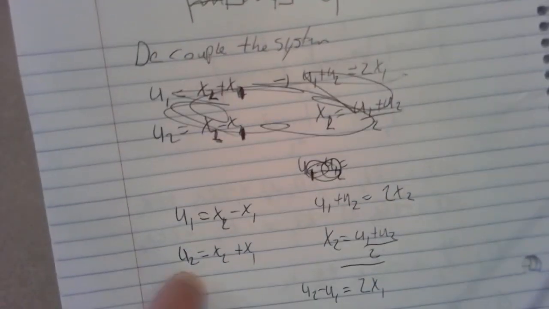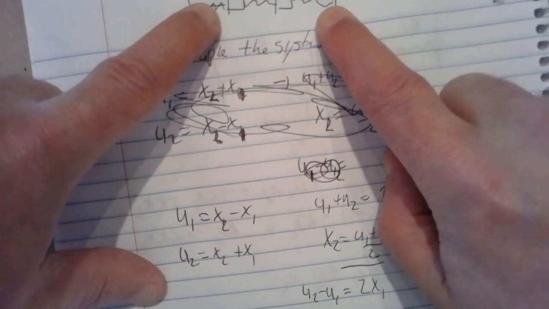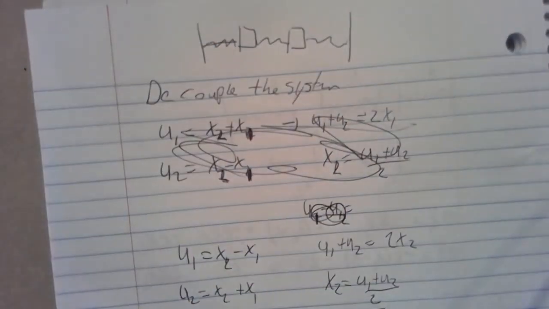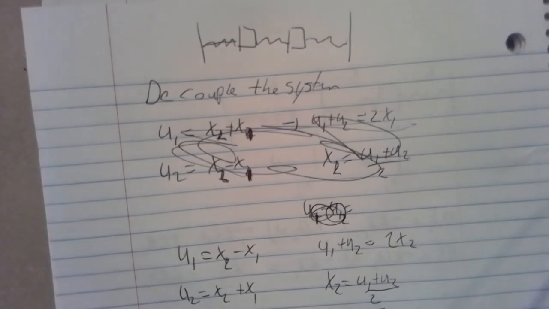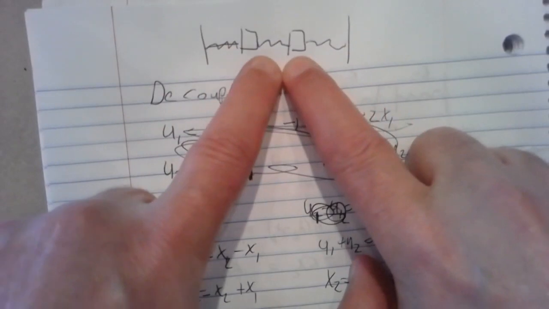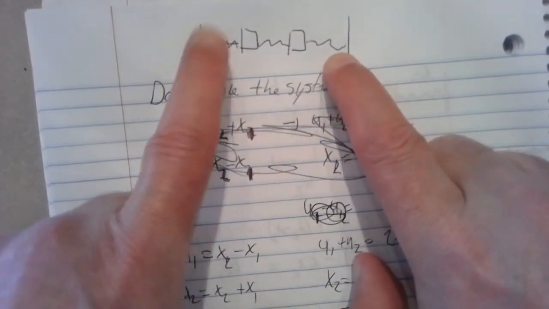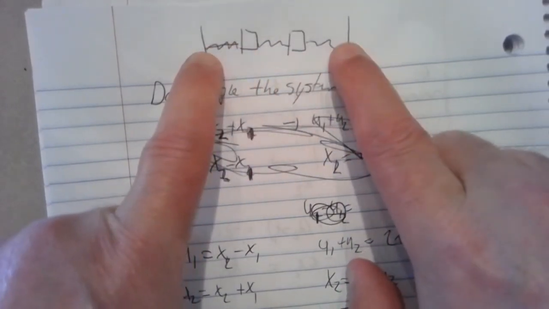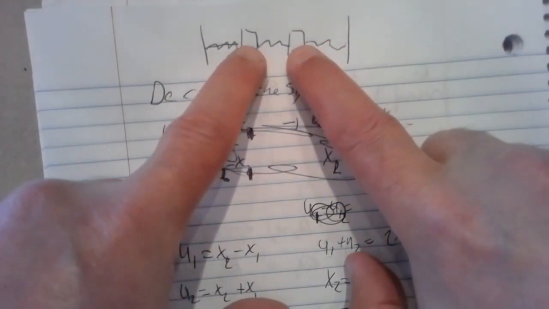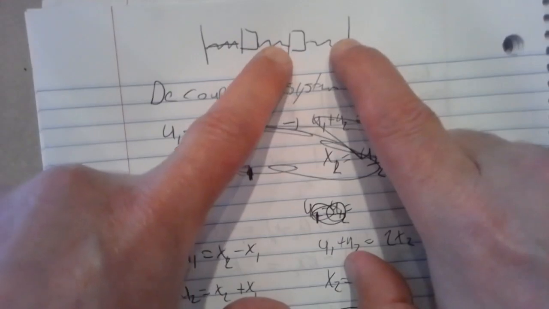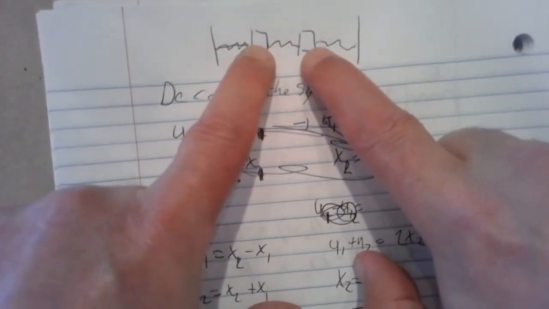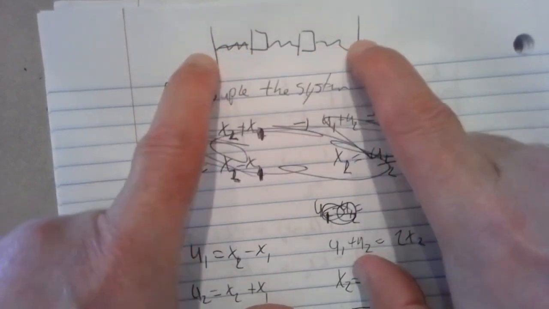u2 is how far this one plus this one have been stretched. It's the change in the center of mass. If I move them both apart, then x1 would be negative, x2 would be positive, and the center of mass stays in the center. So u2 is changing if they both move together, but it stays 0 if they move like this.